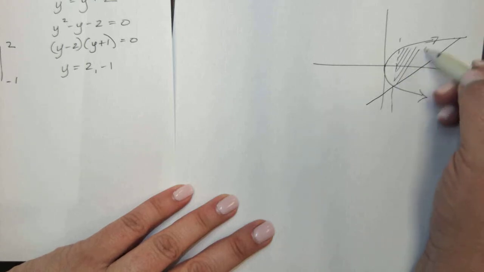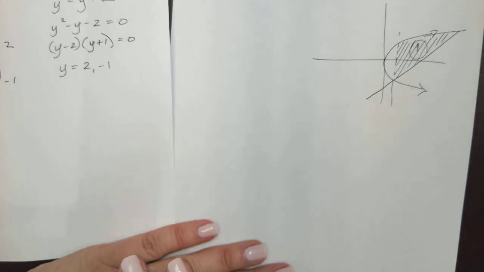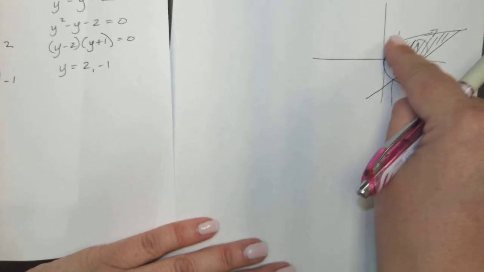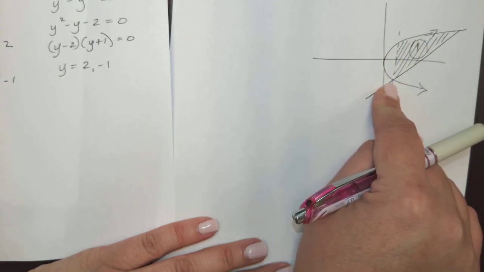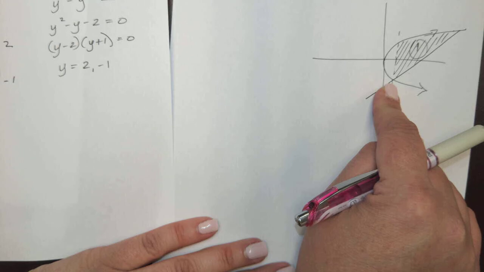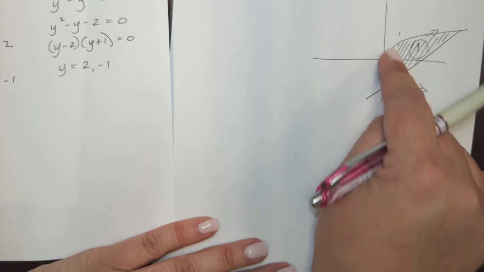This, I'm going to say, is region 1. Because this is not a function here, there's no bottom function. I'm not finding the area between two curves. I need to find the area underneath the curve. And I need two functions here.